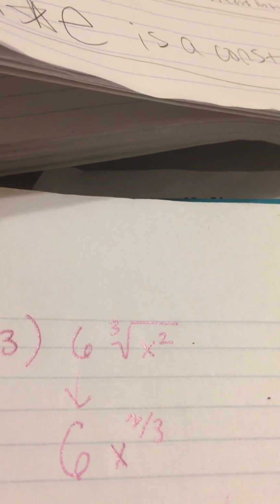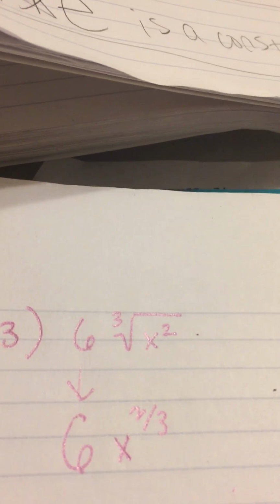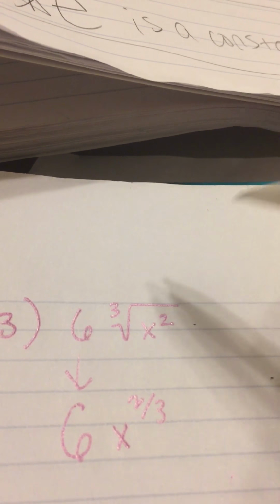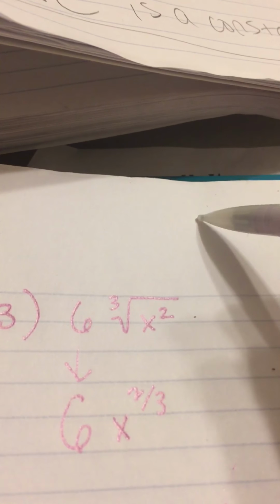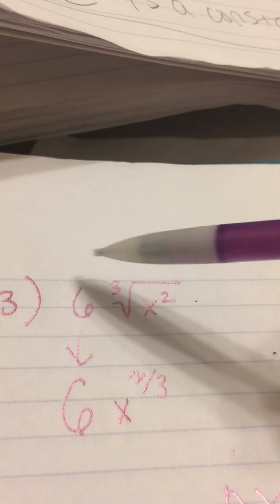So we're going to be doing number 3 from the review, which is 6 times the cubed root of x squared. In this problem, we're going to be using the simple rules of differentiation that we learned, and in this case, we're going to be using the power rule. First, in order to do this problem, we're going to do nothing with that 6 at first.